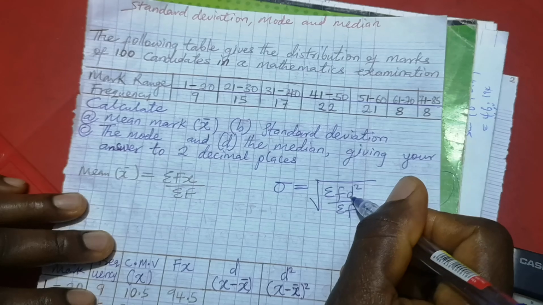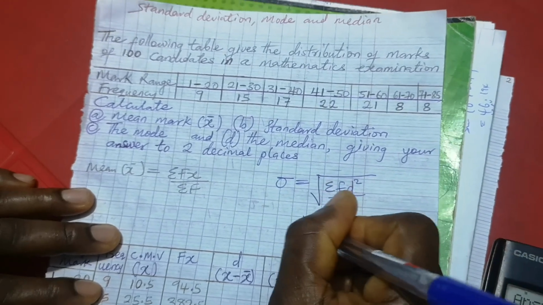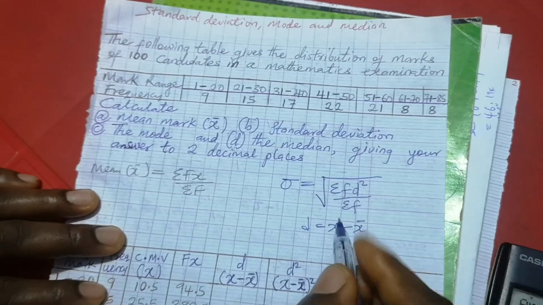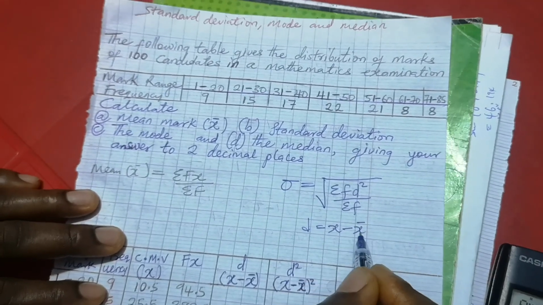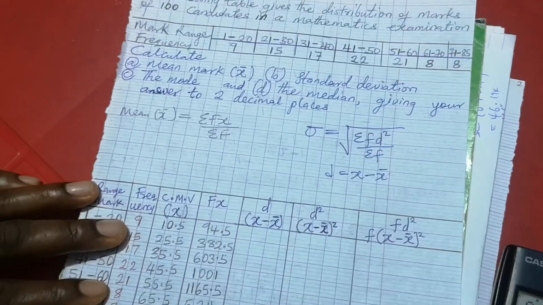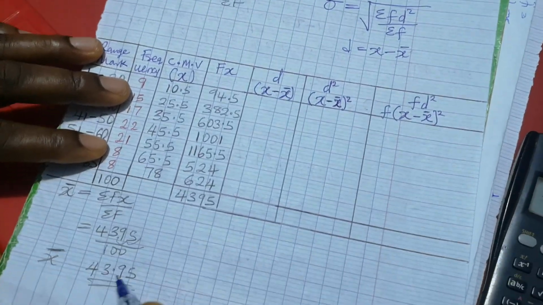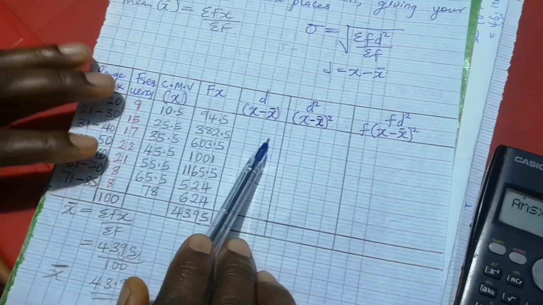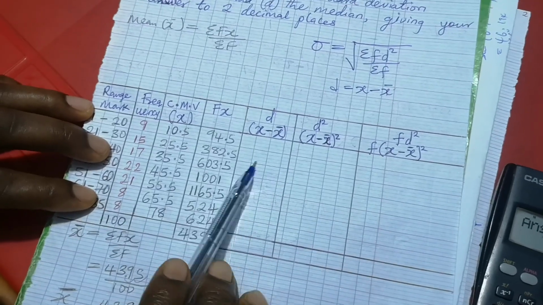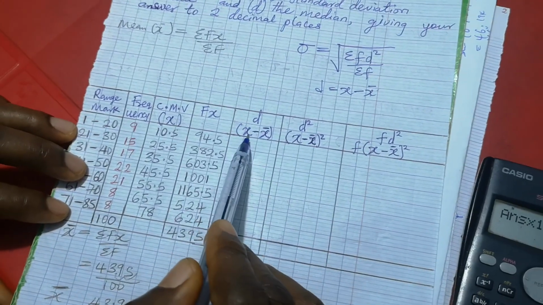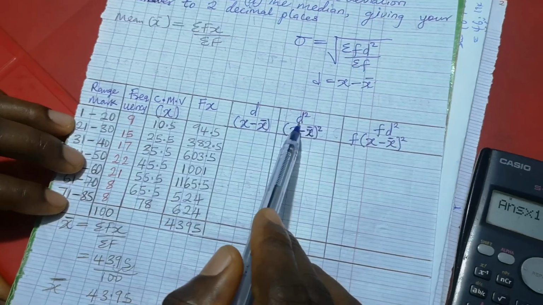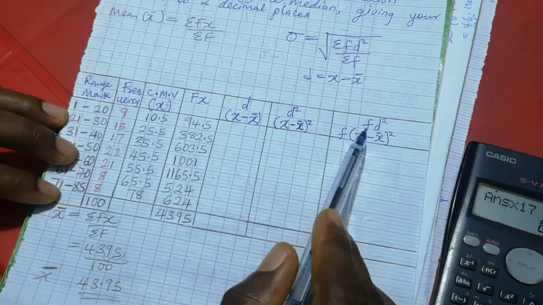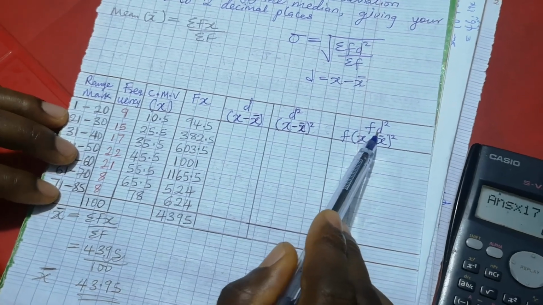Now this d stands for deviation, and deviation is x minus x bar. This x is our mid value, and this x bar is the mean that we have gotten here. So on that note, we are going to fill this part of the table. This is our deviation, this is our deviation square, and this is f, frequency times deviation square.